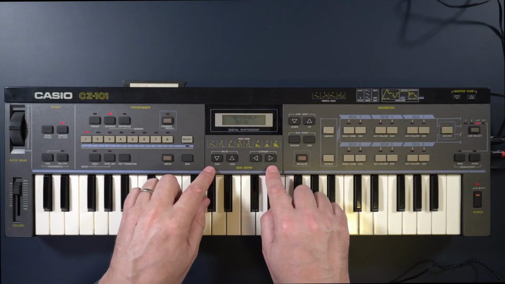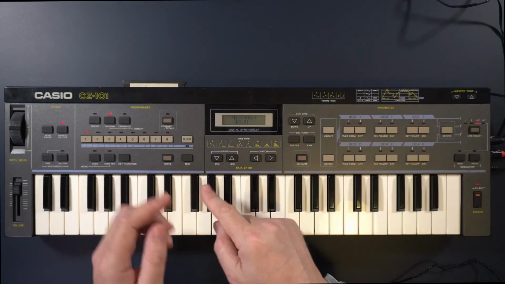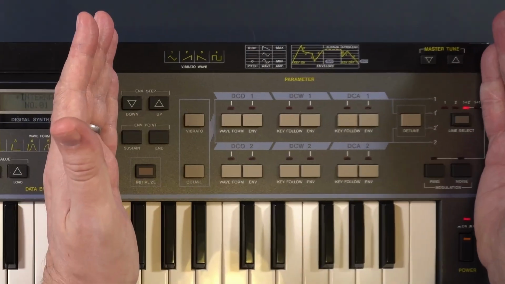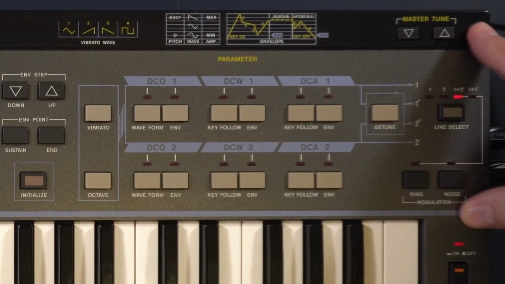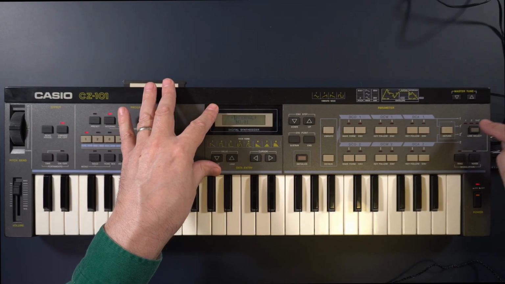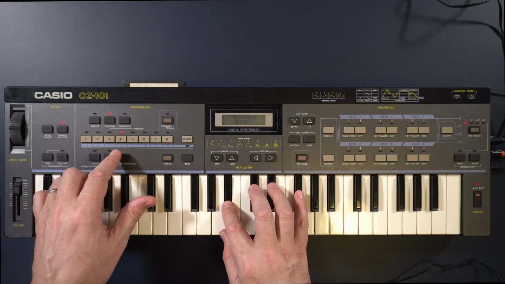There's the programmer, and then there's a data entry section, and then we've got the parameters. Now the whole synth is basically encapsulated in this section here with these buttons. That's kind of it. So it looks like a pretty simple synth. So let's dive in and have a little play with the CZ-101. So I'm going to find an empty setting.